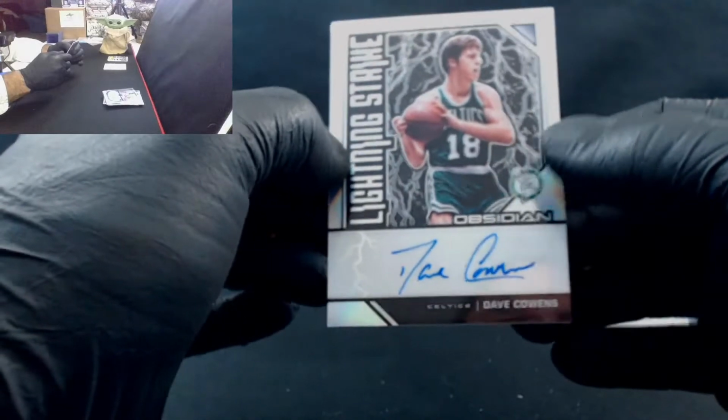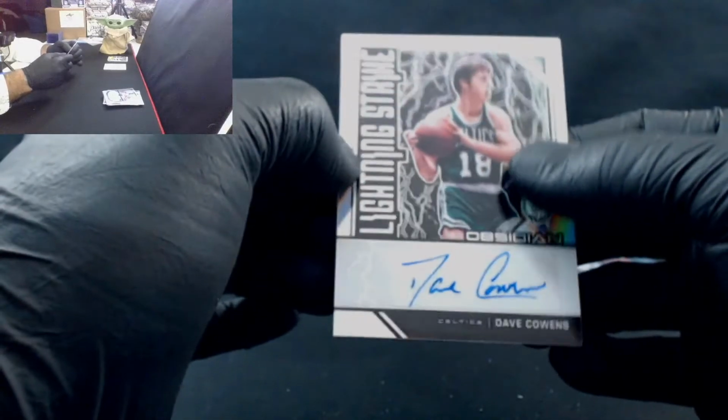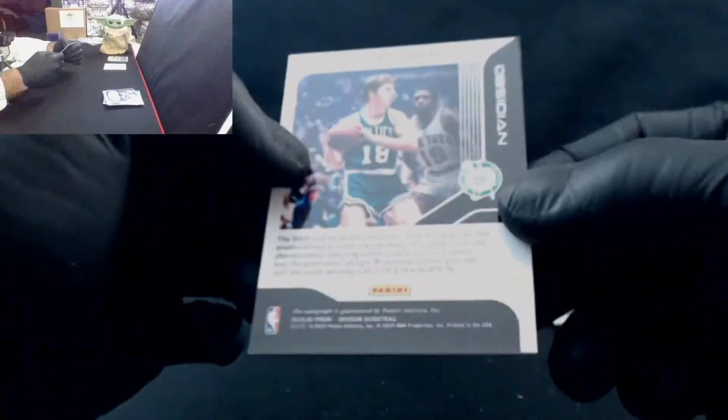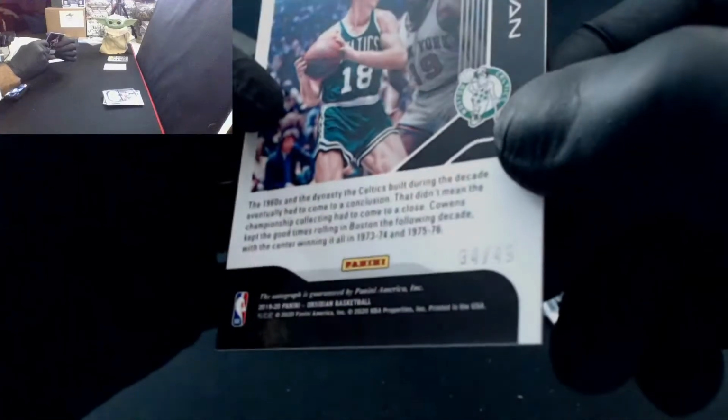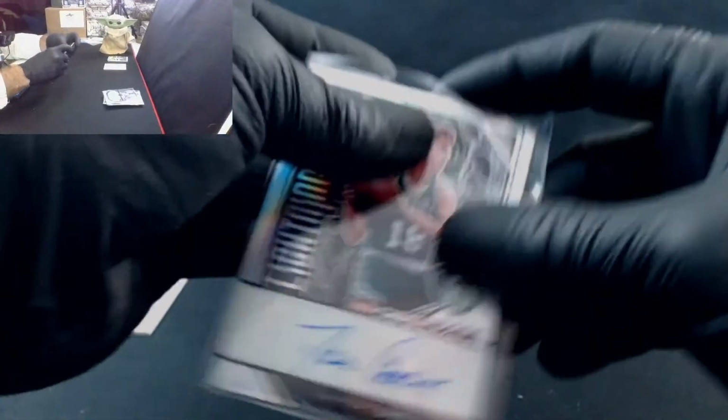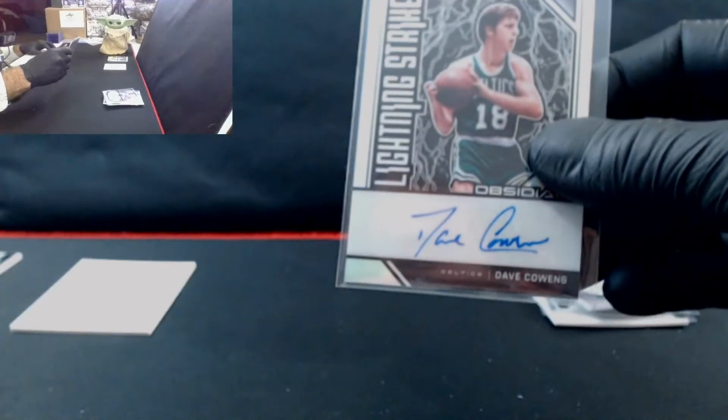Back-to-back cards for the Celtics, both autographs. Boston just killed it. 34 out of 49. You'd never expect that. 34 out of 49 for the Celtics. Let me penny sleeve that and top load it after the break. But the Celtics just blew the doors off the break here.